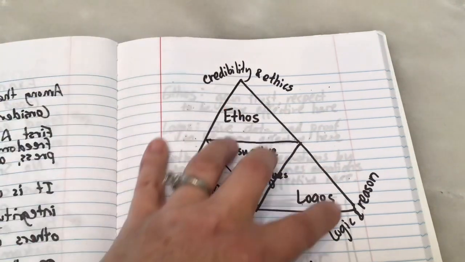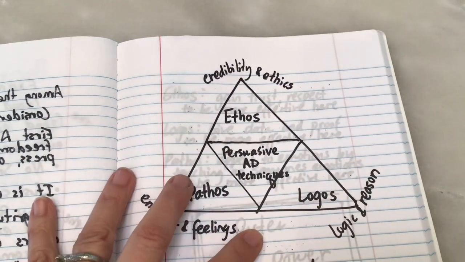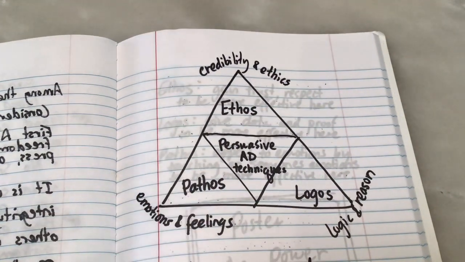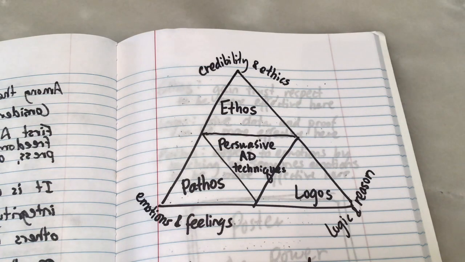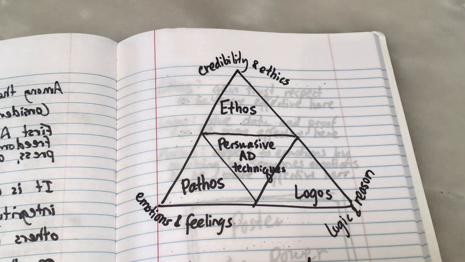The next is logos, and this is your logical reason. This is getting to somebody from a point of view where you can say to them, look at this data, look at this proof. I'm going to show you proof of the fact that you should believe this way. So whenever we show charts or graphs, that would be logos. Whenever we show any data that's happened, a study that was done, this would be logos.